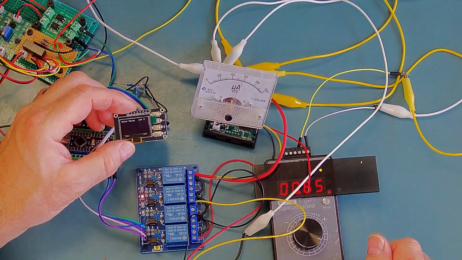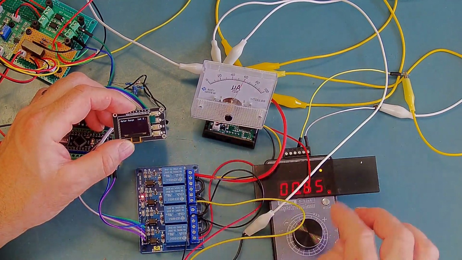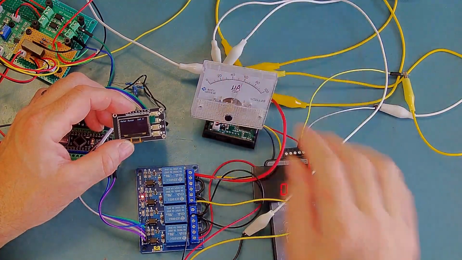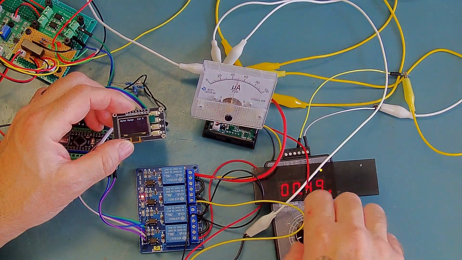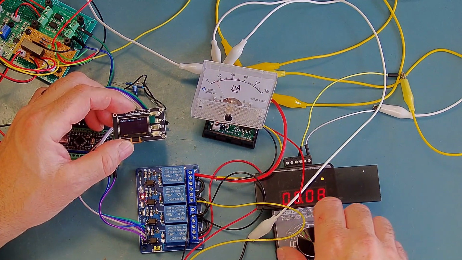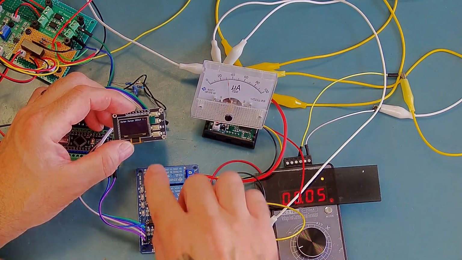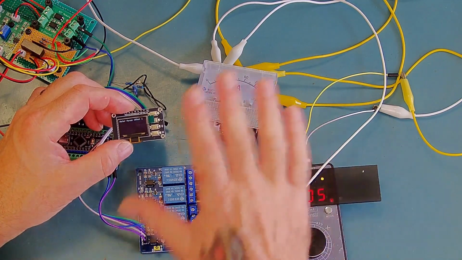Okay, changed again at 0.6. So we're now on the 1 milliamp range on the meter. We've got about 0.6 milliamps and about 0.6 milliamps on the analog meter there. And then we'll come down again. It's a lot quicker now, thank God. And we'll go range down again. Okay, we're now in the 100 microamp range.